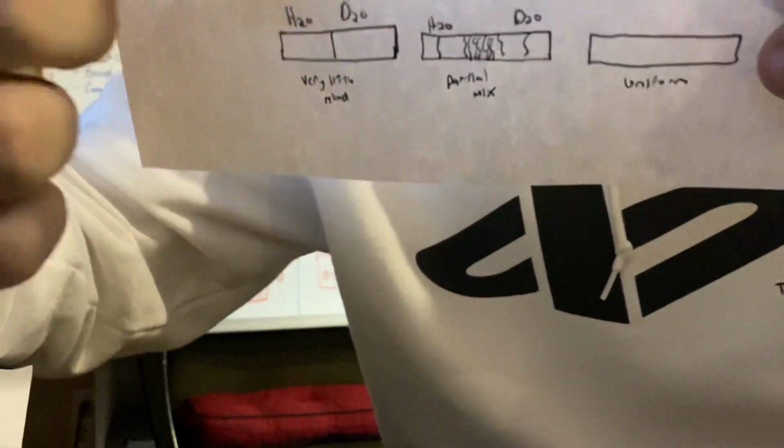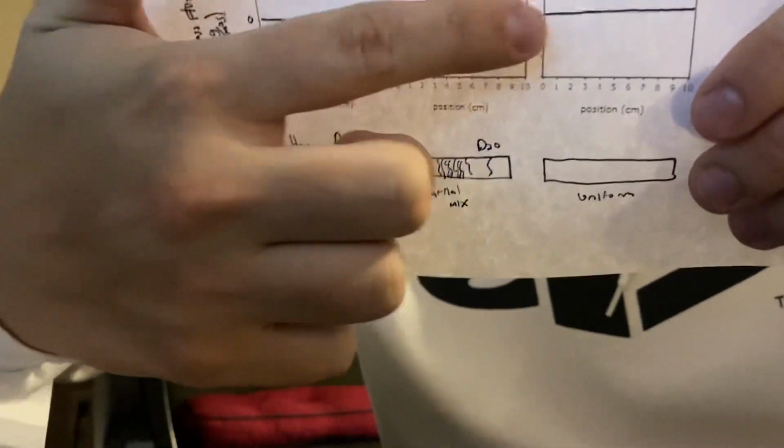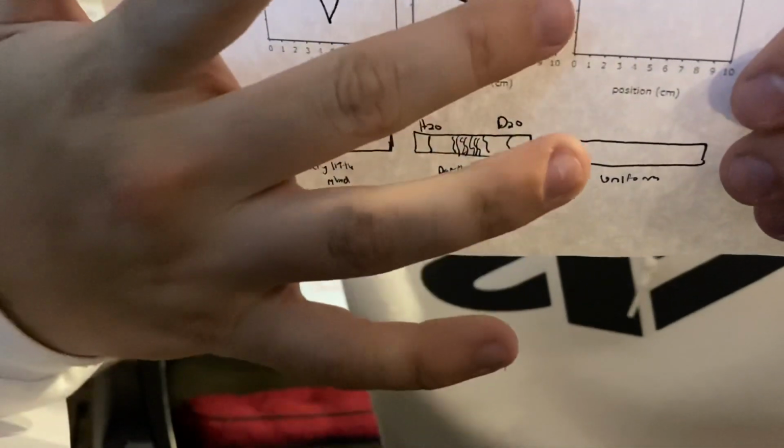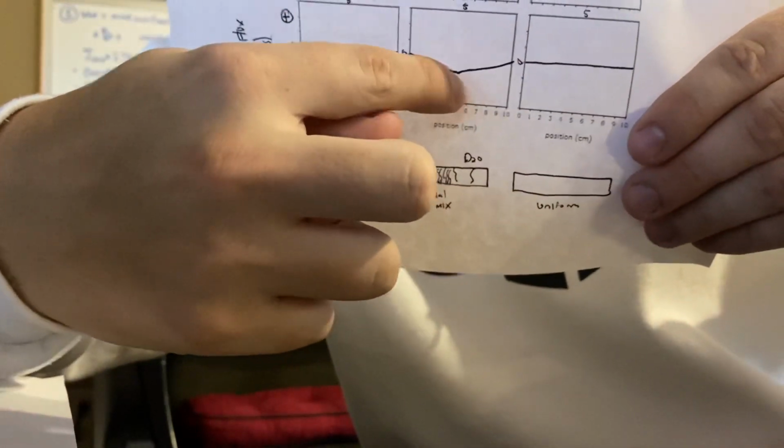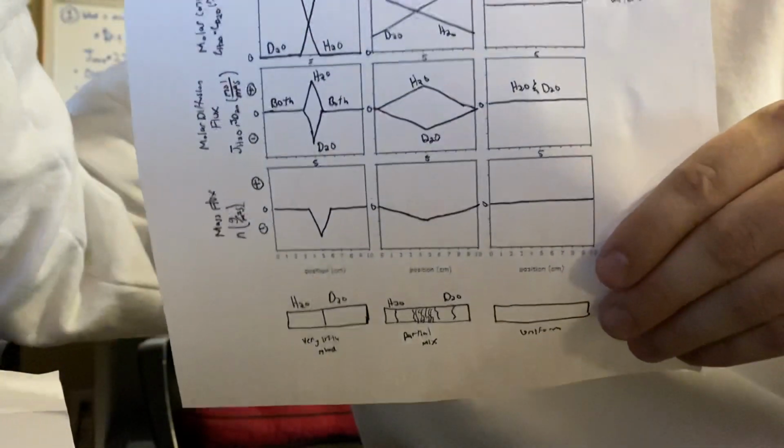And we go down to the mass flux, which is once again going to be negative, but it's going to be so throughout the entire 10 centimeters, because there is more mixing and more uniform mixing going on at this point. So it makes sense, but it's just not as high because there's already been the most mixing at the middle ground.